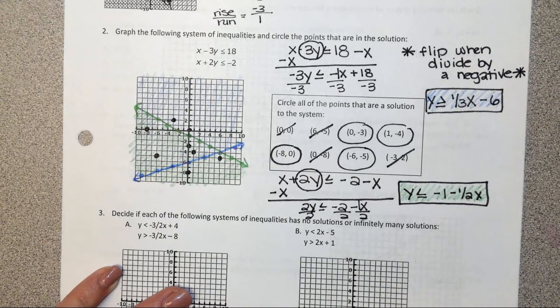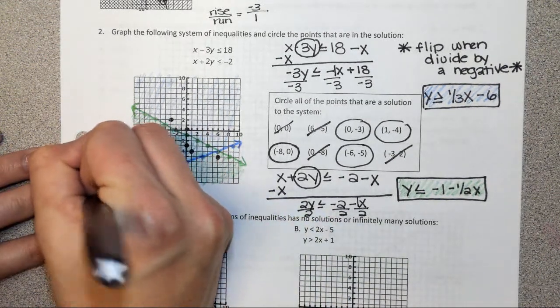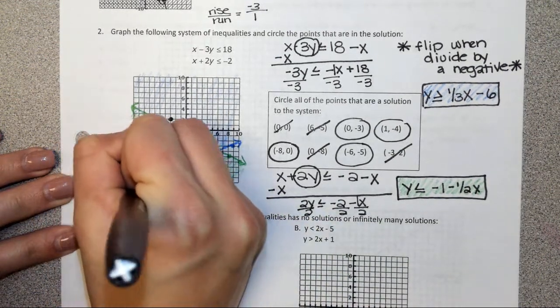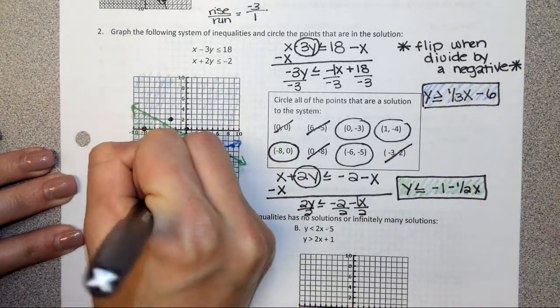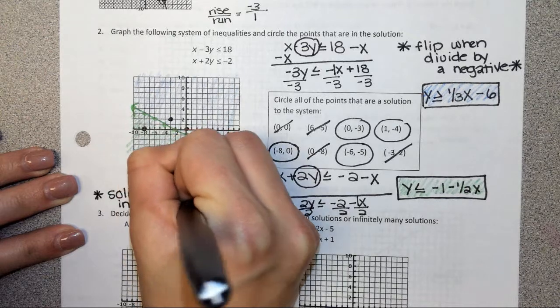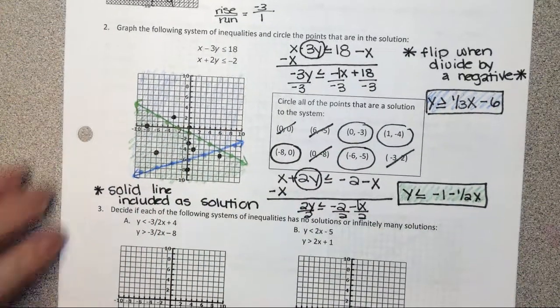Now, I have an extension question for you. What if one of those dots had fallen on the line? Would it still be part of the solution set? It would be, because these are solid lines. So if it's on a solid line, it is included as a solution.